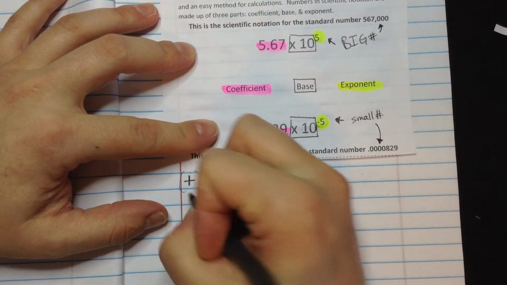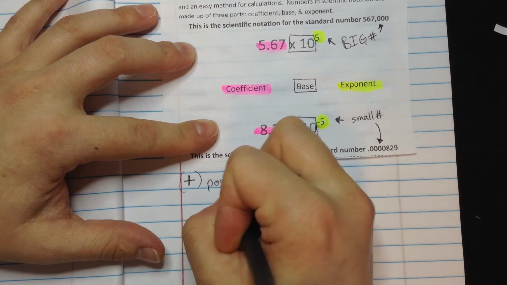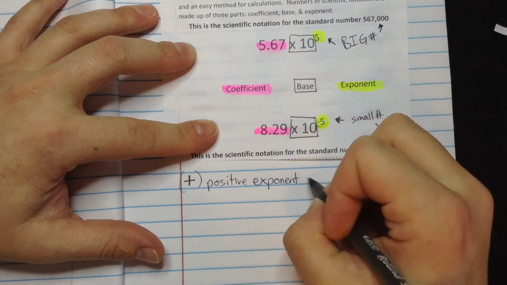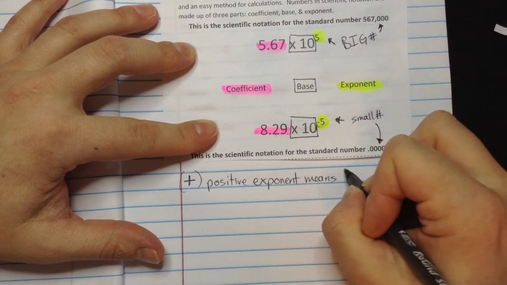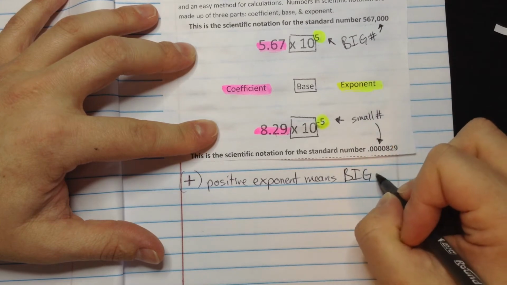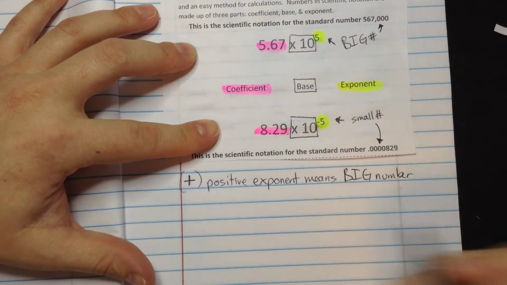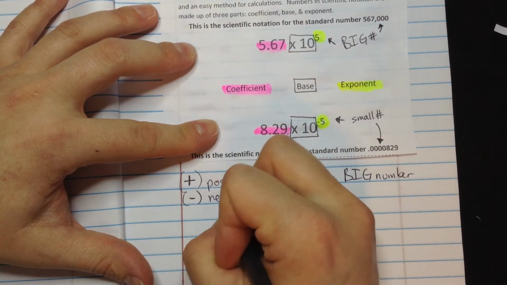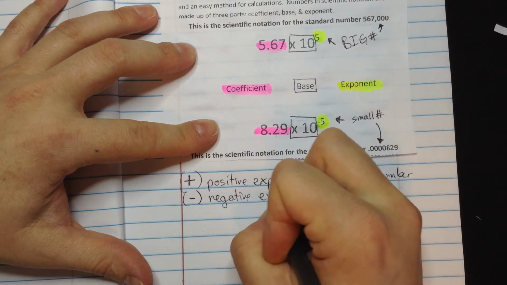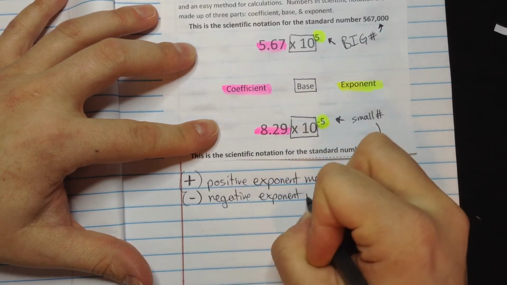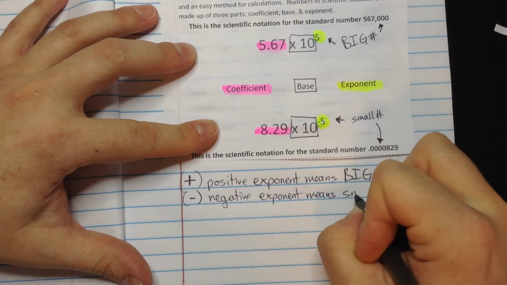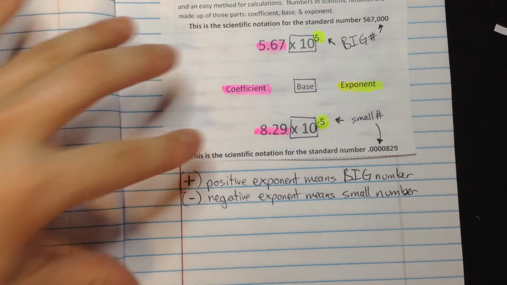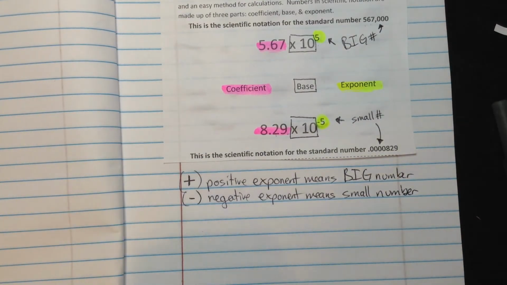Plus sign in parentheses. Positive exponent means big number. And then put a negative sign here in parentheses. Negative exponent means small number. Sorry, my handwriting isn't the most beautiful. That's why a lot of this is typed up.